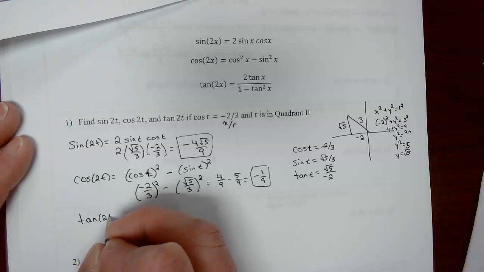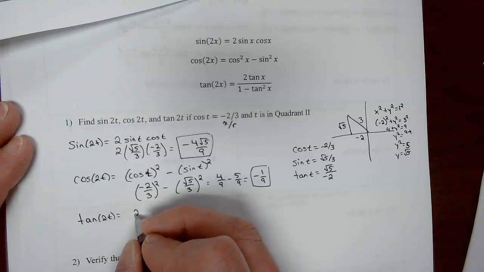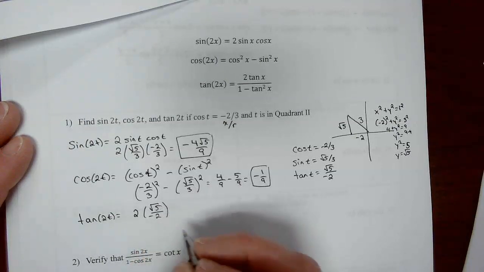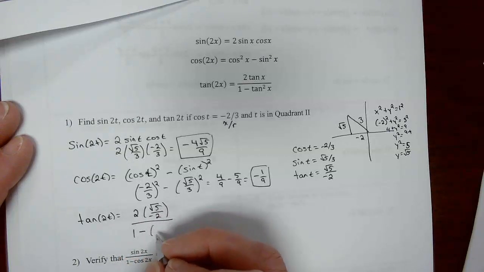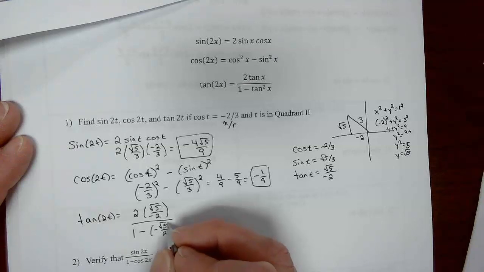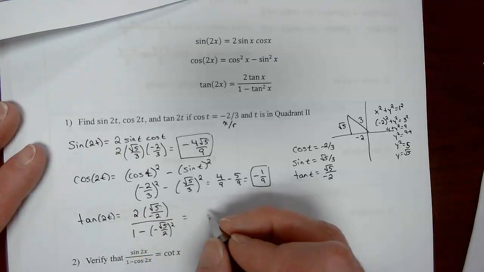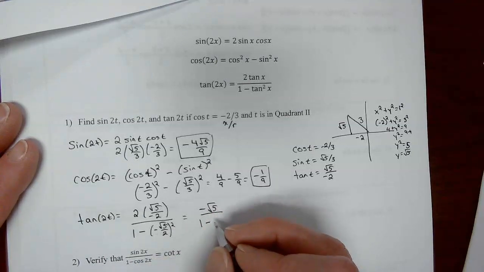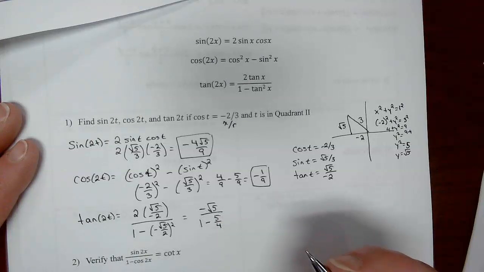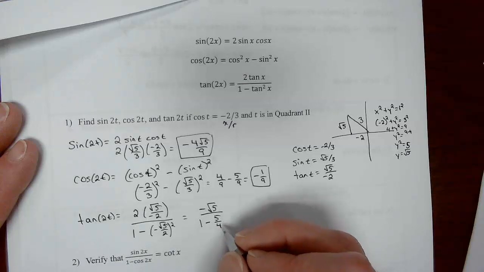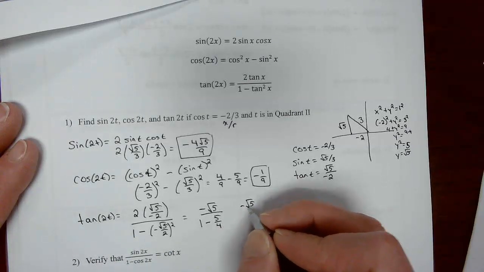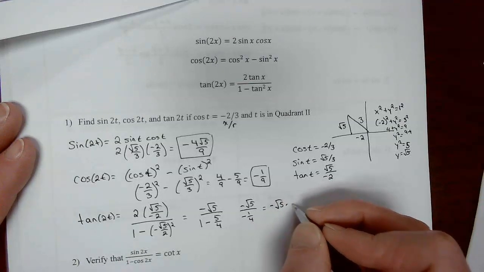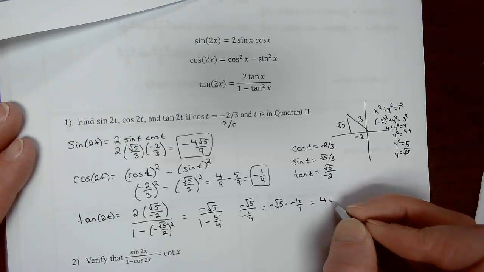Tangent of twice the angle. It's going to be 2 times the tangent over 1 minus tangent squared. Okay, so in the top, the 2's would cancel, and I'm left with negative square root of 5. In the bottom, I'm going to have 1 minus, when I square that, I'm going to get 5 over 4. So 4 fourths minus 5 fourths is negative 1 fourth. So that's going to be negative square root of 5 times negative 4 over 1. That's 4 square root of 5.